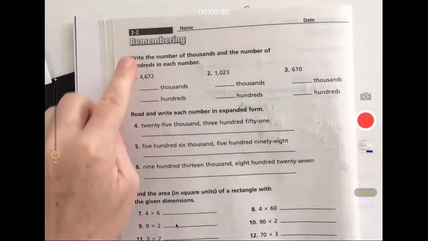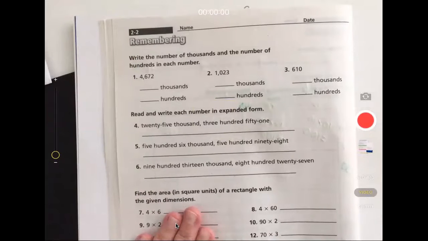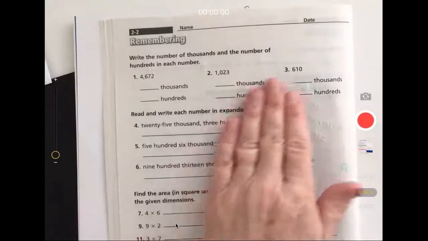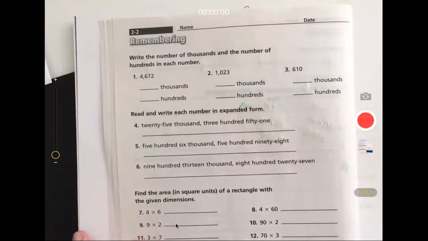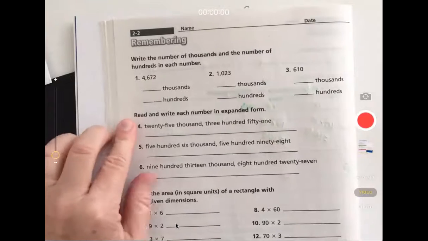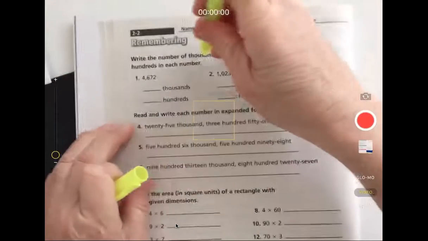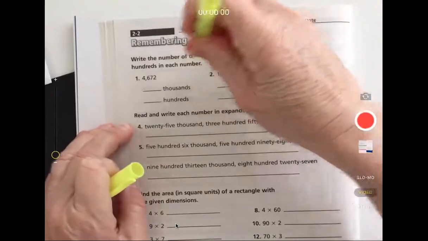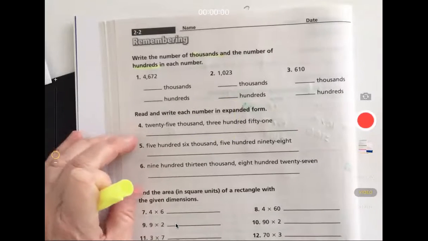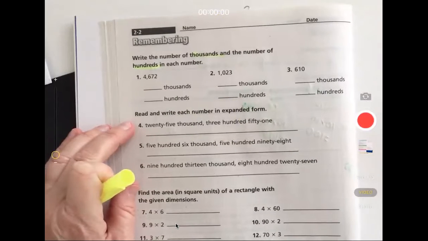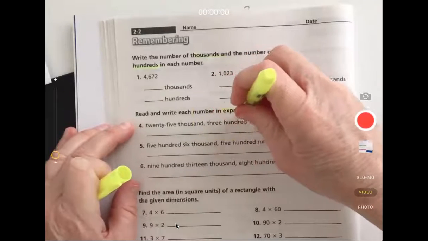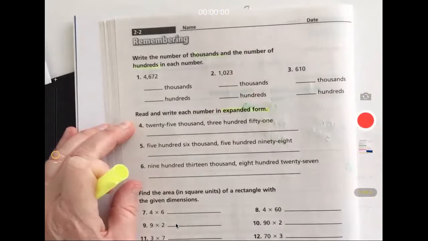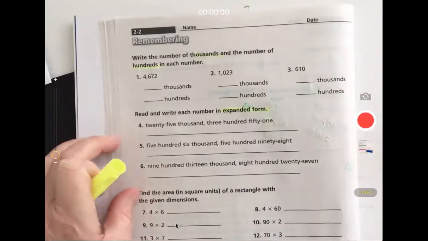This should be a review, that's why it's called remembering. So you're going to be practicing place value, which is still very important for us as we're moving into large multiplication equations. So read each section, right? Thousands and hundreds for each number, okay? Good place value practice. Read and write each number in expanded form. Remember, that's like bubble gum. Stretch it out. Stretch it out.